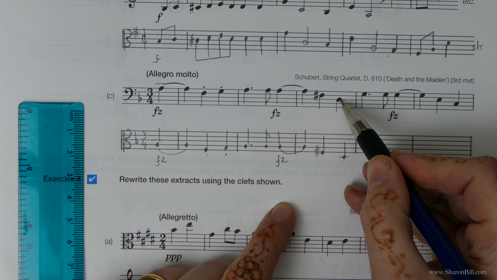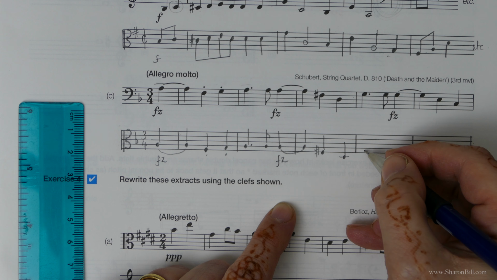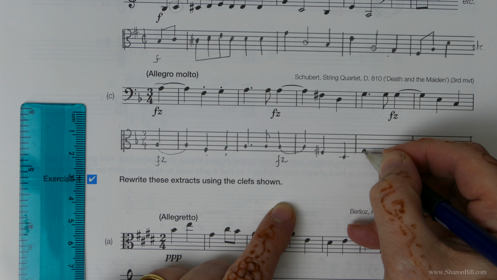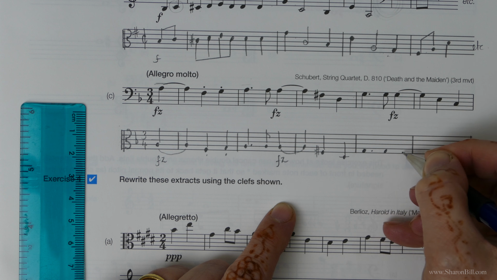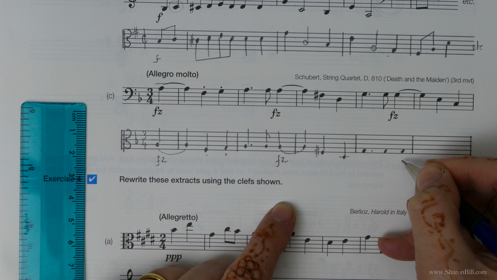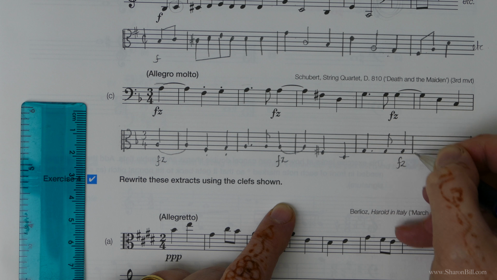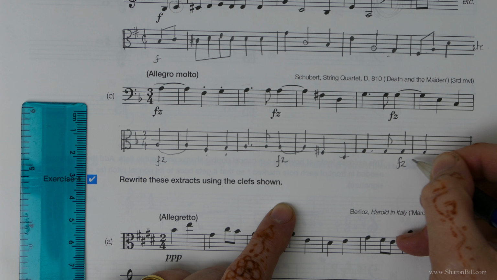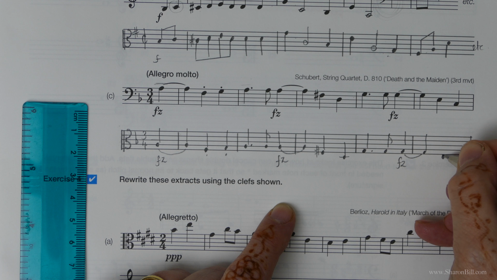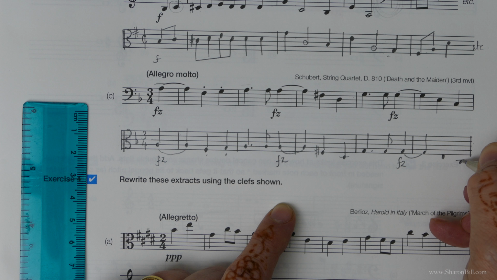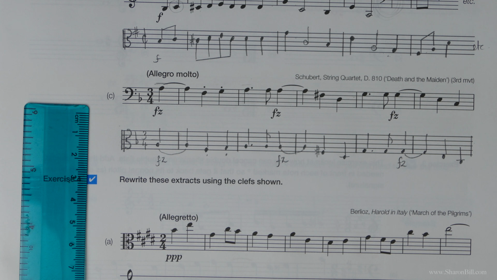And now we're going up 4, 1, 2, 3, 4, 1, 3, 4. That's a dotted note. Same in that bar. Tie that. Down a third, down a third. There we go, that's that complete.